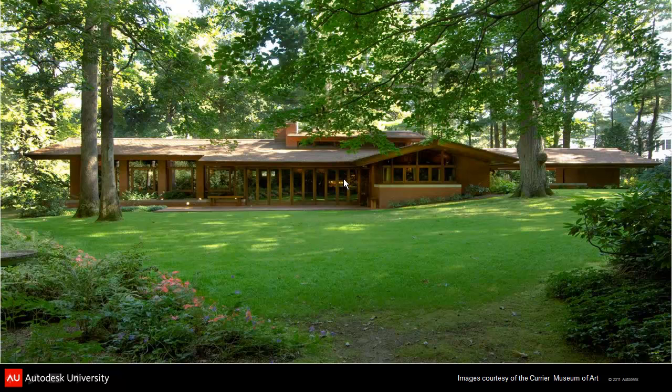workspace area, which is now greatly extended from the original proposal, with the clerestory windows for lighting and for ventilation. Then you've got a master bedroom and a carport, which Wright invented, at least the term for the carport, and then an additional storage area that was requested again by the Zimmermans as the house was being built.